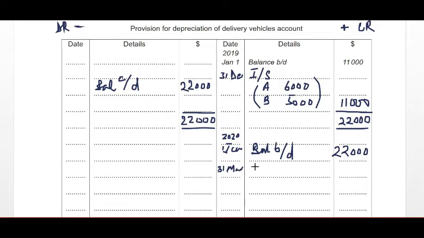Now this is the income statement amount for motor vehicle B. We know that 5,000 is the charge for the whole year. In order to calculate the amount for 3 months, you simply take that amount, 5,000, and multiply it by 3/12. Why are we doing 3/12? Because 3 months of depreciation we need to record, and 12 are the total months in the year.